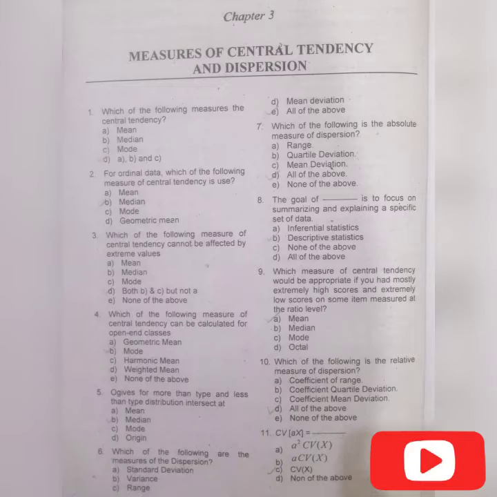Ogive for more than type and less than type distribution intersect at: A. mean, B. median, C. mode, D. origin. The ogives for more than type and less than type distribution intersect at the median, because at the median the more than and less than values are equal, so they intersect at the median point.